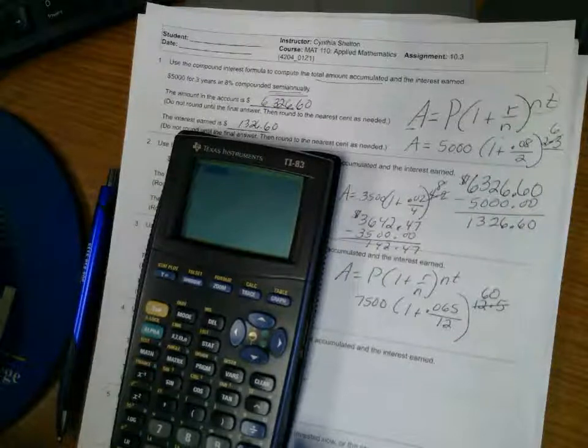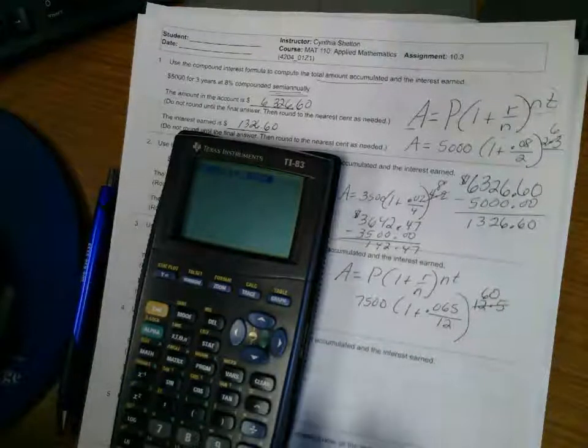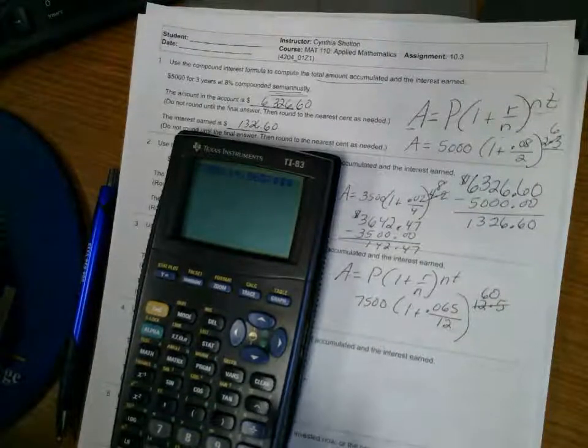If you were going to type it in straightforward and forgot to multiply that first or something, let me show you what I would do on my calculator though, just so we'll talk about that.